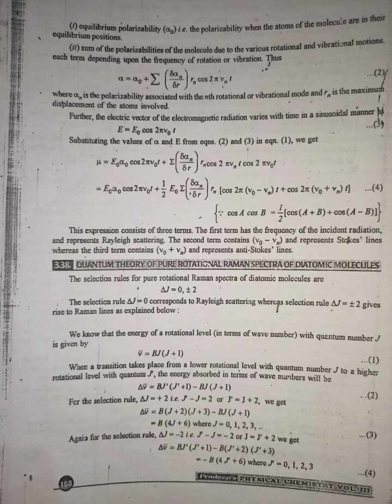Again, for the selection rule del J equals minus 2, that is J dash minus J equals minus 2, J equals J dash plus 2, we get del mu bar equals BJ dash (J dash plus 1) minus B(J dash plus 2)(J dash plus 3), which equals minus B(4J dash plus 6), where J dash equals 0, 1, 2, 3.